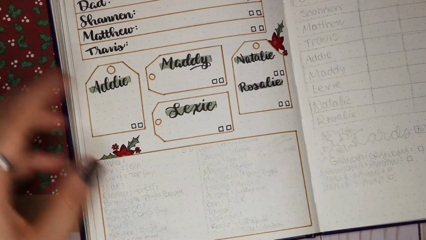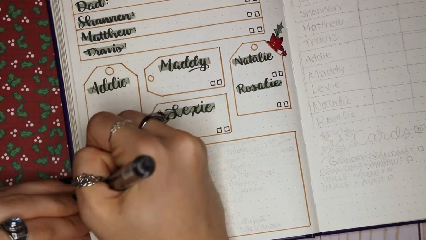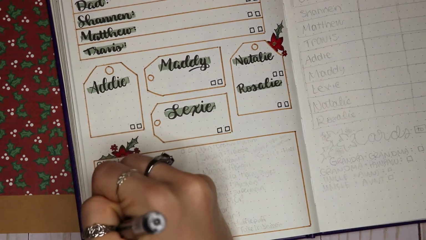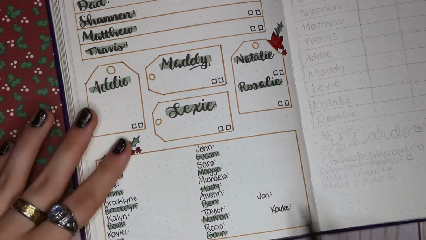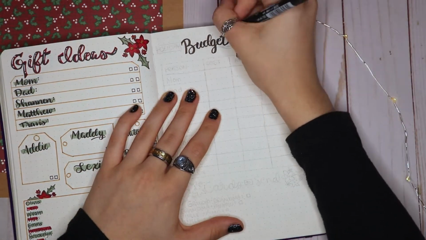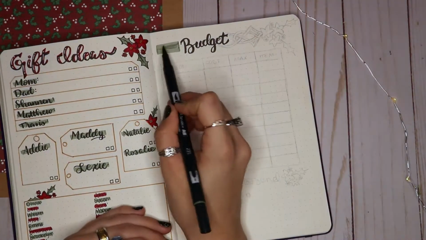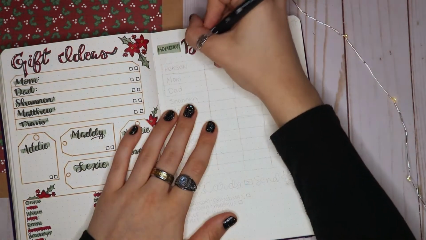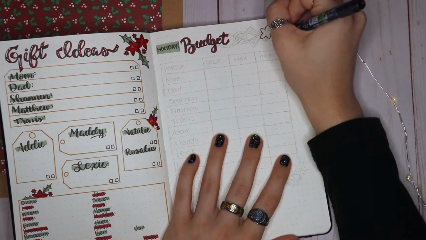It's a simple page that could be set up in various amounts of ways, whether that be one massive table, or if you want to put your different friends and family in separate gift tags or perhaps present boxes. But this is a really handy way to keep track of who you've already bought gifts for and who you still need to buy gifts for. That way you don't forget anybody.